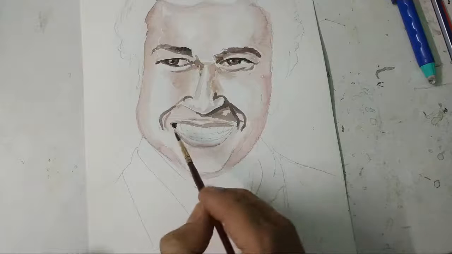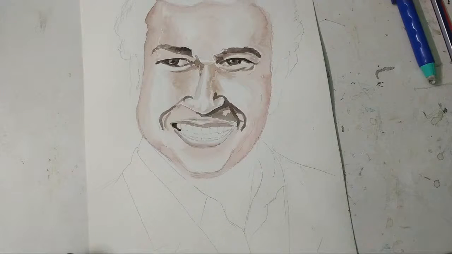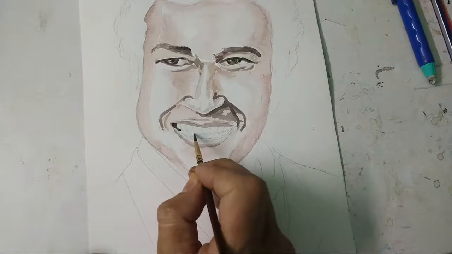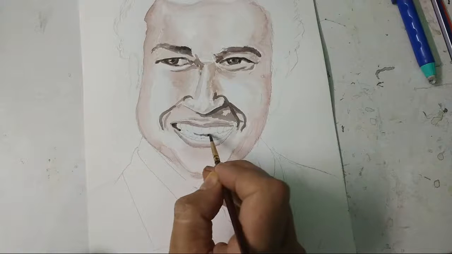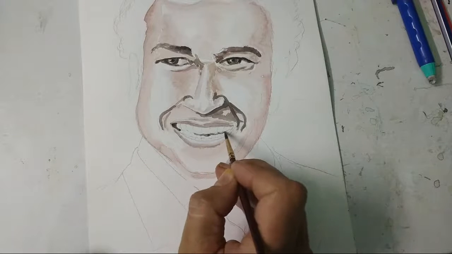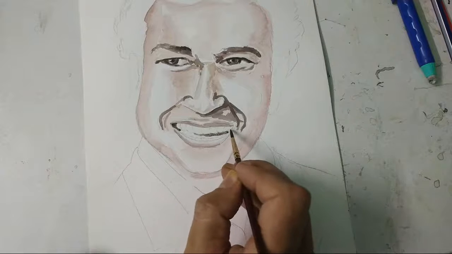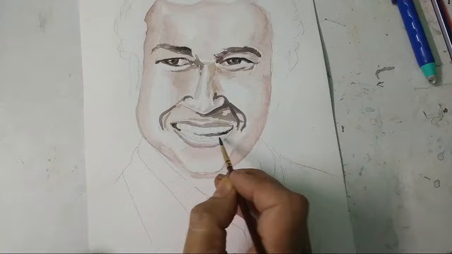The outer line of the upper teeth, when I will do dark, it is not fully dark, it is just a thin outline. So now I will show you, you just watch like this, and the corner we will do dark.